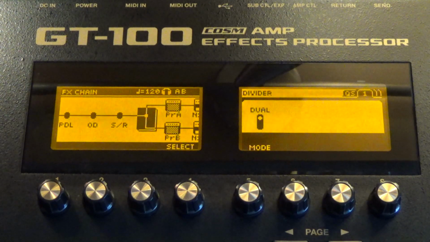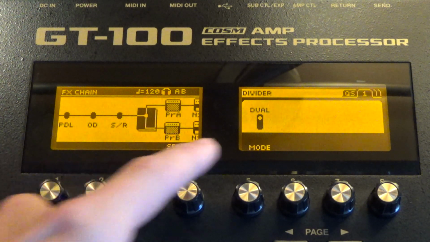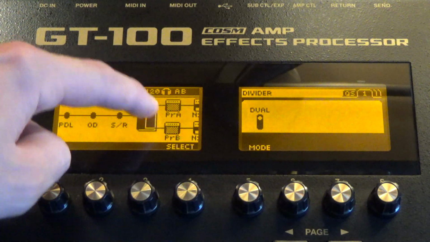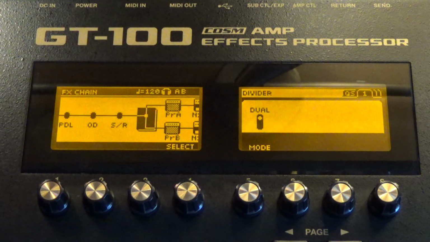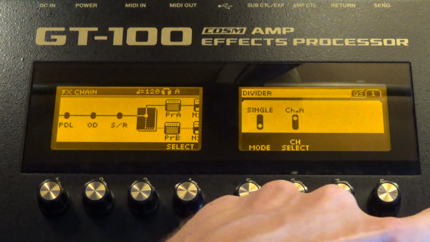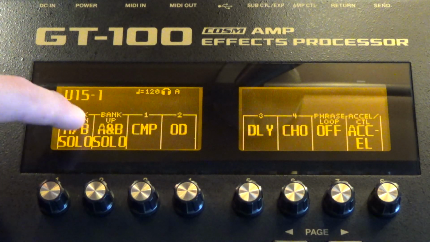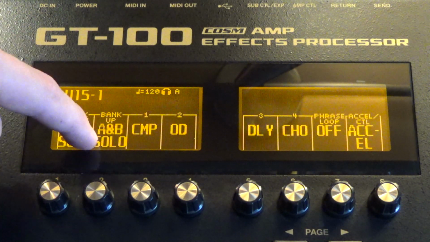And that A and B solo is basically for when you use the dual mode for the preamp. So you have the same preamp, but you have doubled it to get a fatter, thicker sound. That would be what the A and B solo button would do.